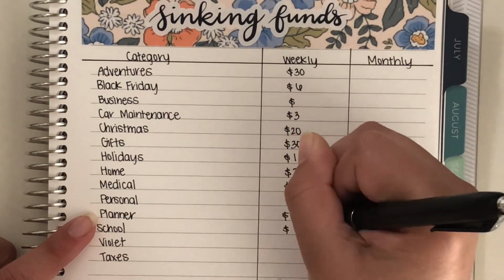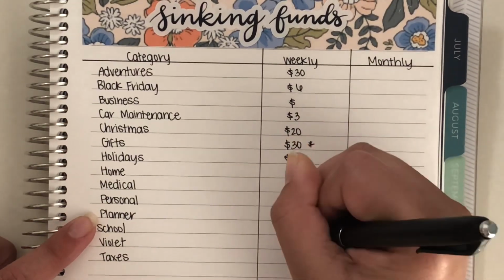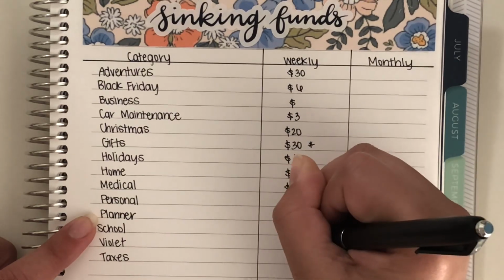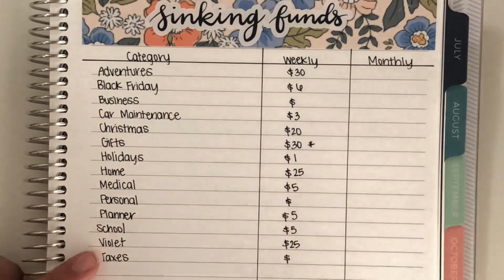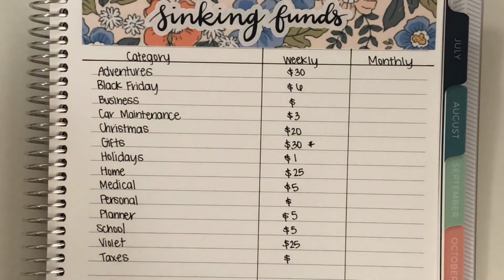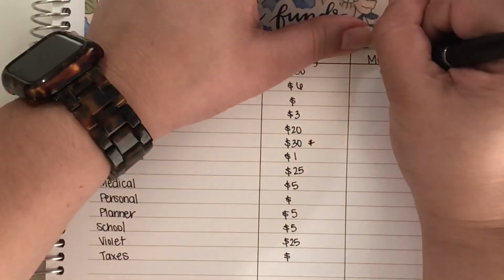School is also going to get $5, and Violet gets $25 each week. And then again with taxes, similar to business, it is a percentage of my income, so it really just varies. So let's go ahead and write down the monthly amounts for each of these.